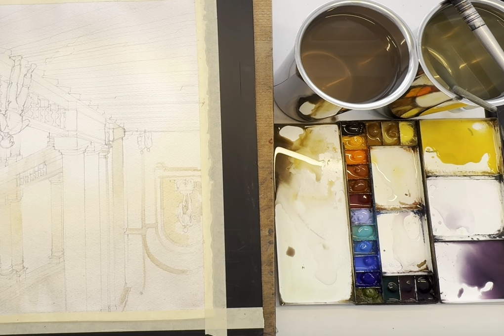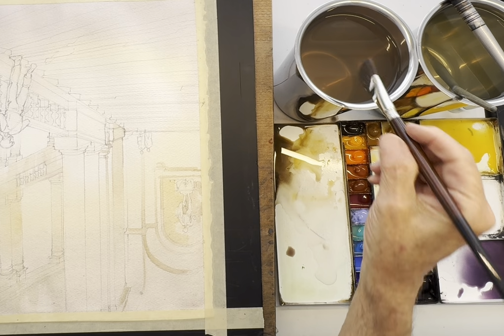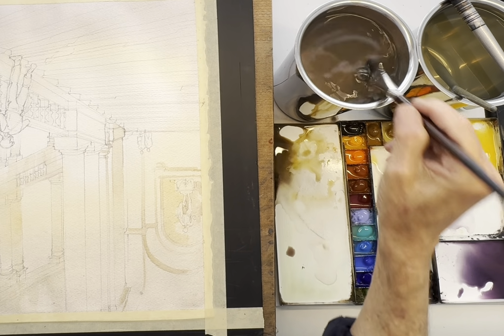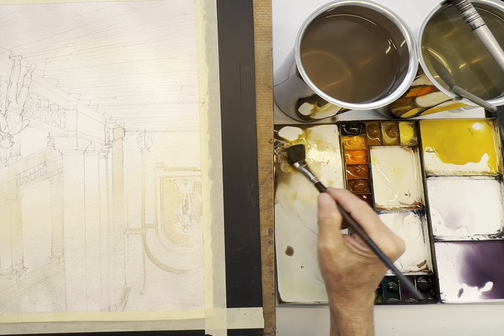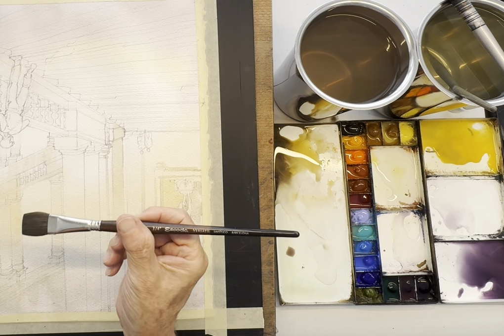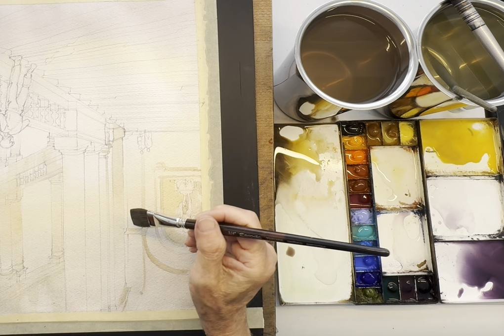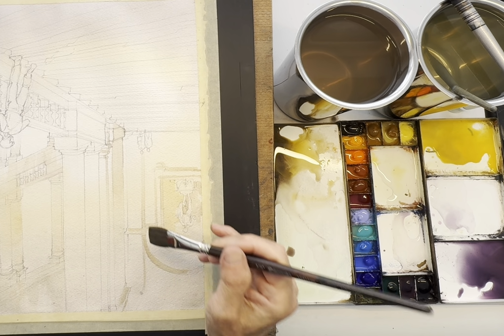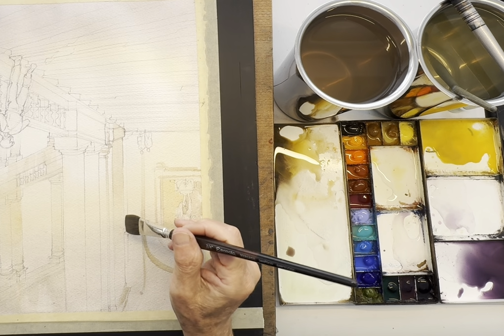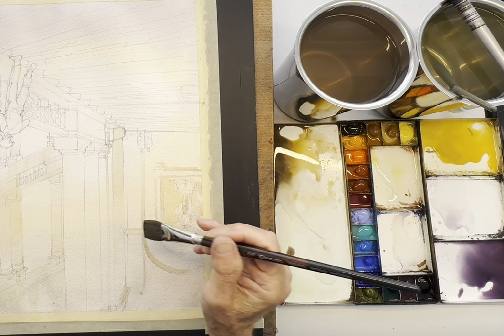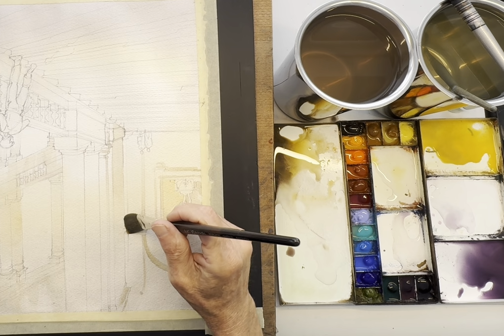I think I want to do that, but I don't want to make too big of a deal out of it. Nothing terribly graphic, more subtle if anything. So I'm going to take this Escoda Versatile flat, 3/4 inch, and just sort of make up a shadow that doesn't exist.